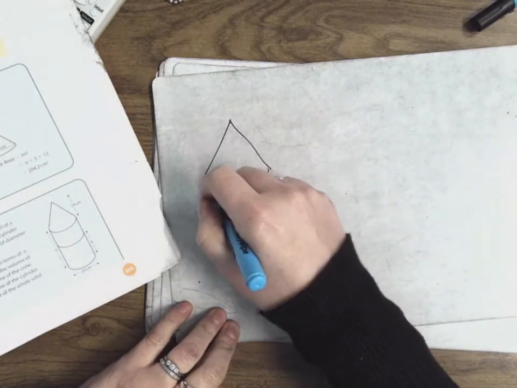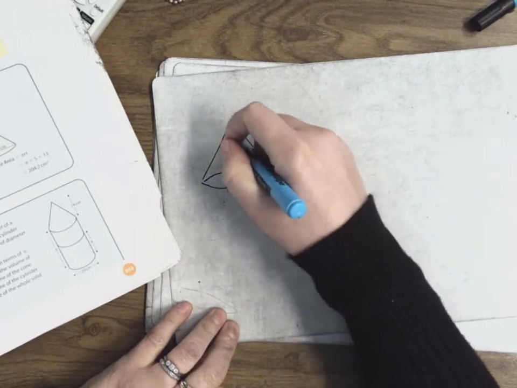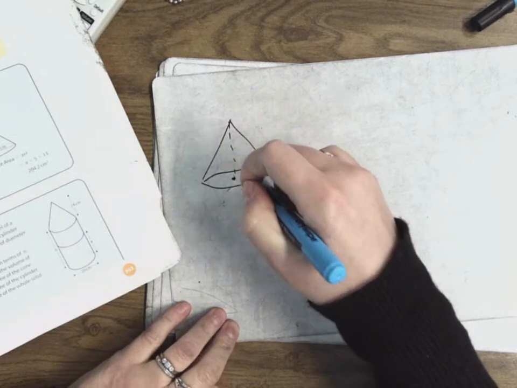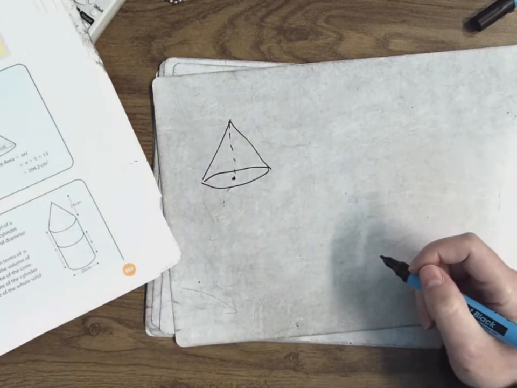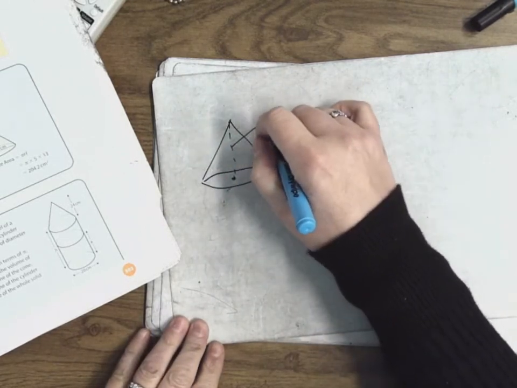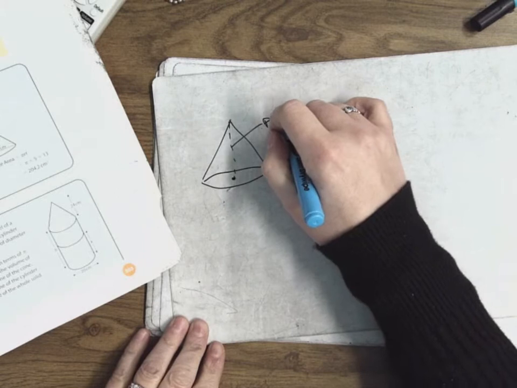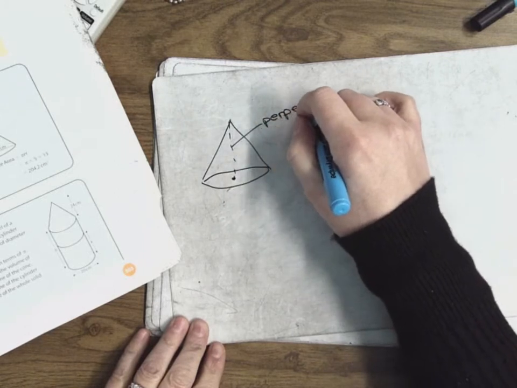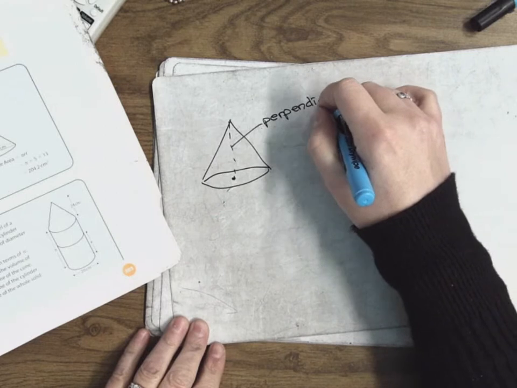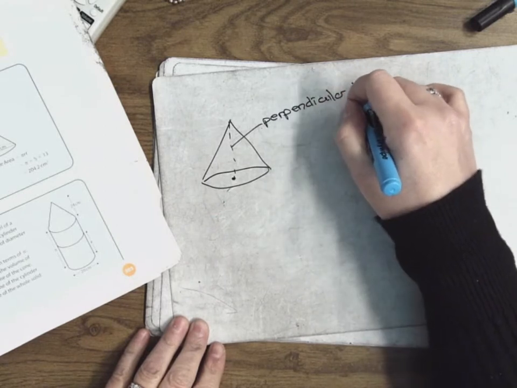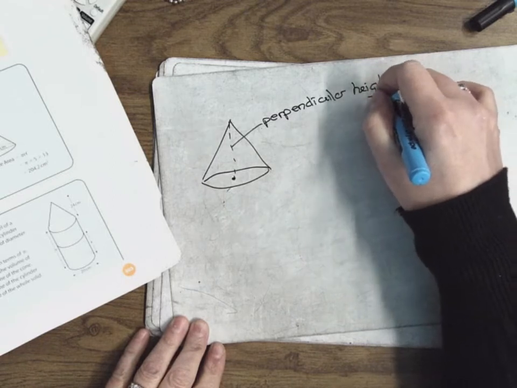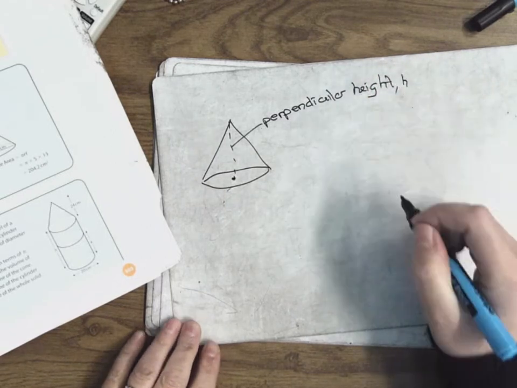So this one is the straight up height from the middle of the circle at the bottom, straight up to the tip, the point. That is called the perpendicular height. And we don't like writing all them words, so we just call that H.